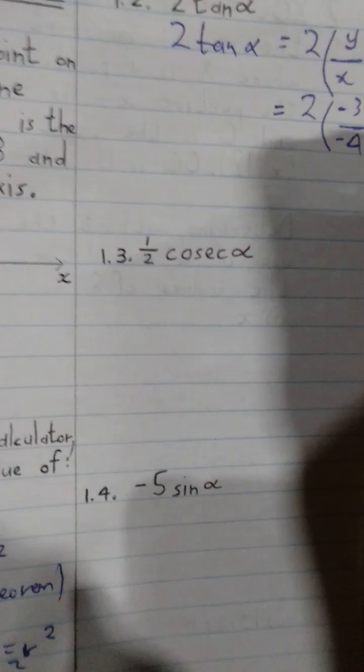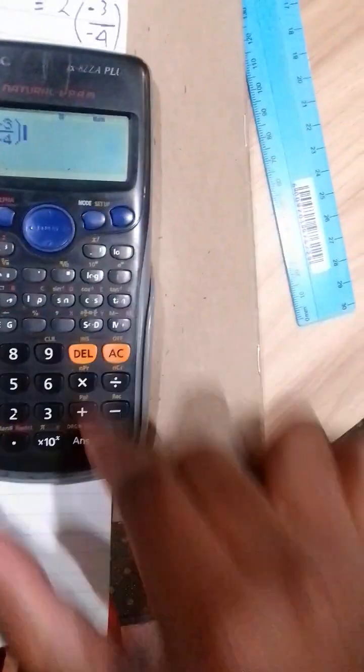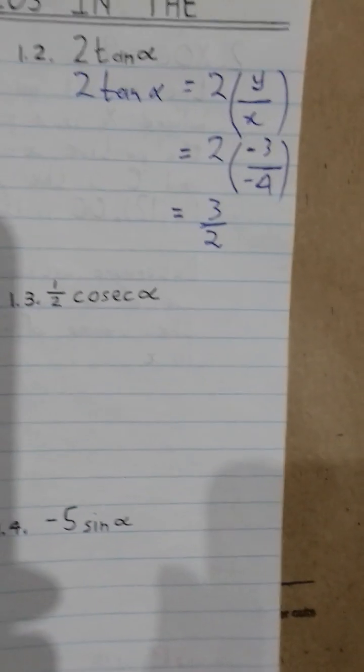What is x? -4. So 2 times -3 over -4, which gives 3 over 2. Okay, I hope that is clear, and I hope that makes sense.